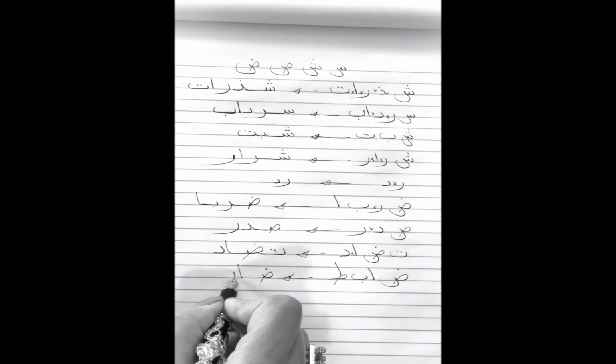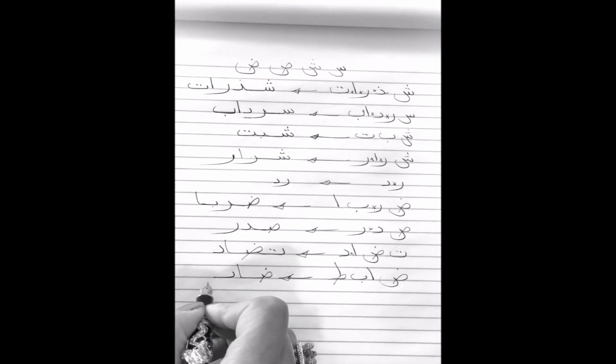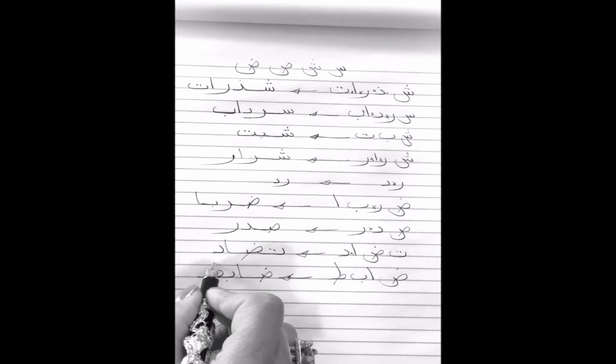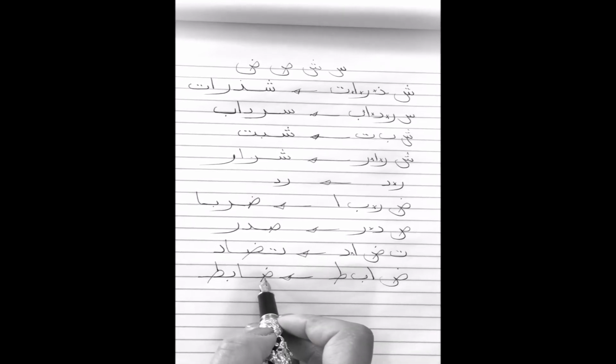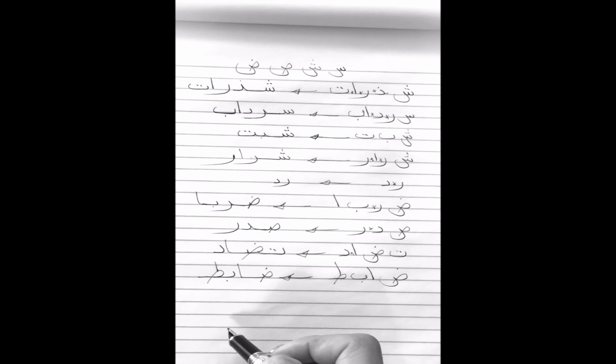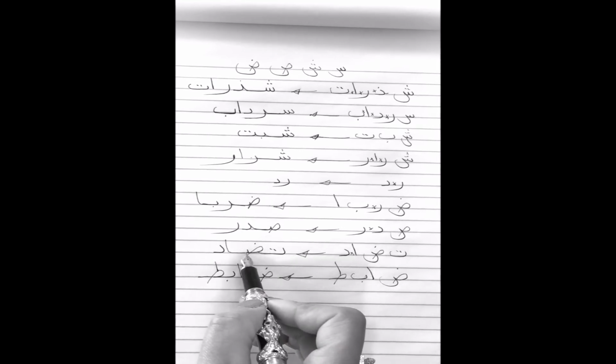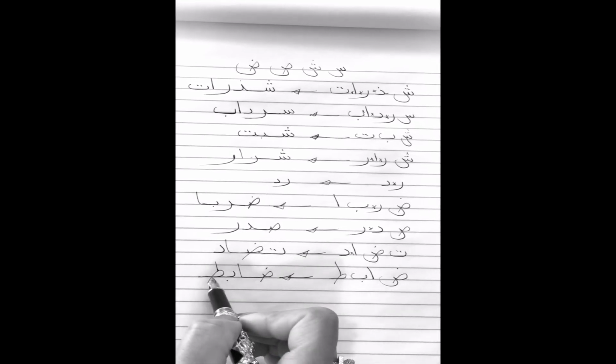And then Ba, and then here is the Ta. No tooth for the Ta or the Da, only for the Sad and the Dad. Okay, the Sad and the Dad, they have tooth, but not for the Ta or the Da.